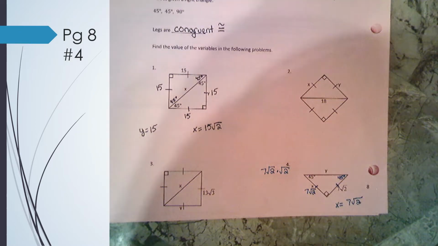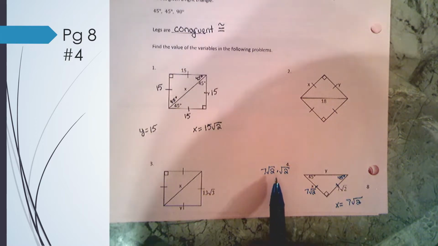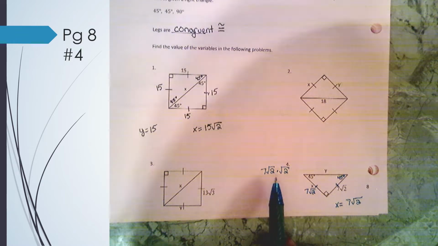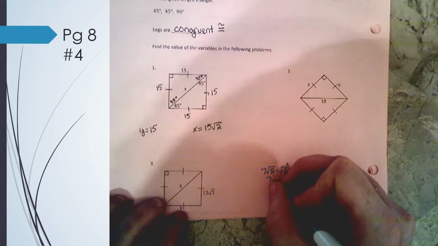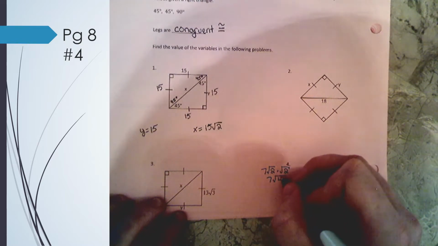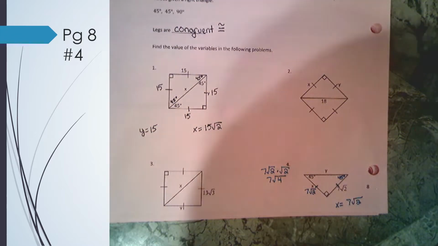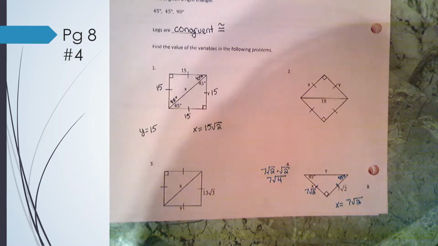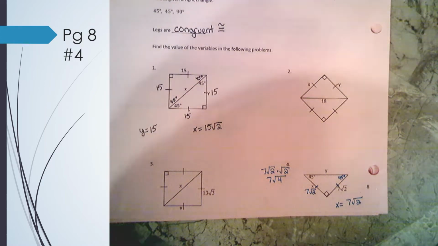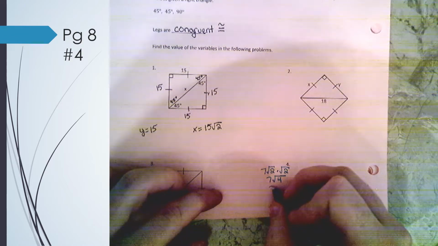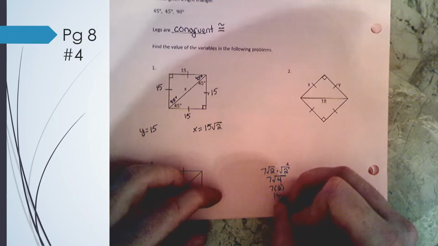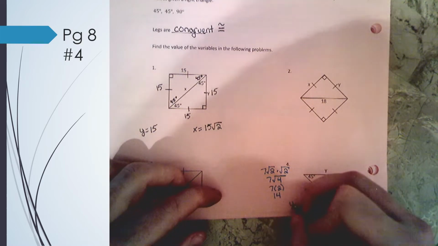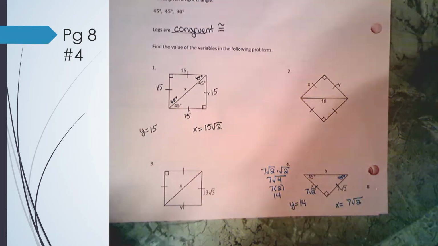Now, whenever you see this, if you have the two radicals multiplying, I can only multiply what's inside the radicals together. So the 7 is not going to change. And now it's multiplying with the square root of 4, because the square root of 2 and the square root of 2 multiplied together. Well, the square root of 4 is a perfect square, and the square root of 4 is 2. So really I have 7 times 2, and 7 times 2 is 14. So y equals 14.